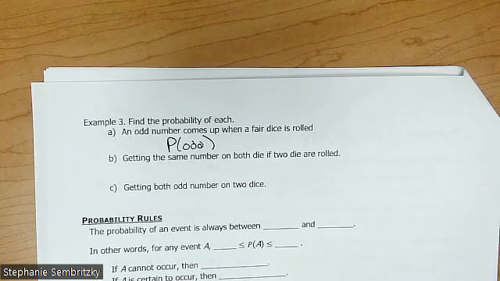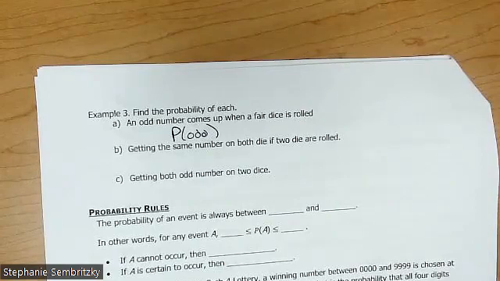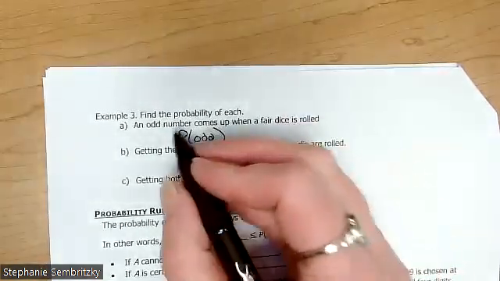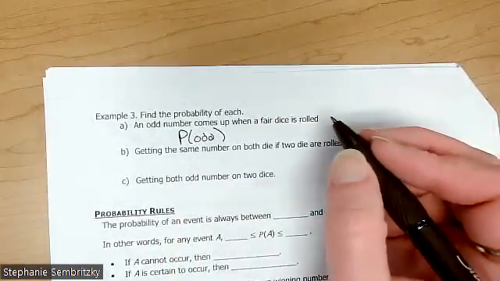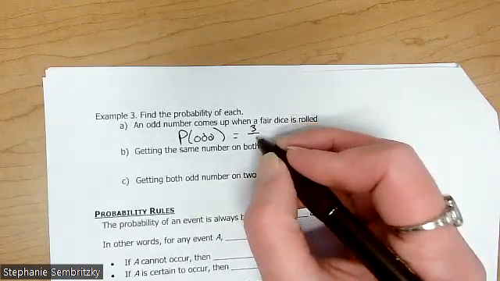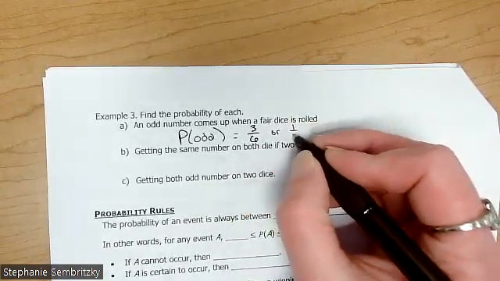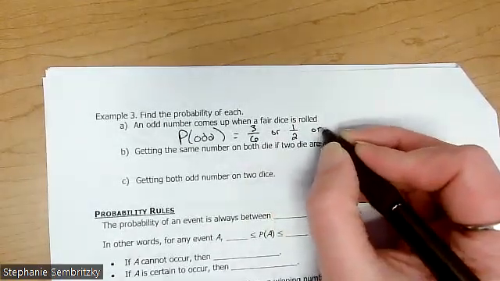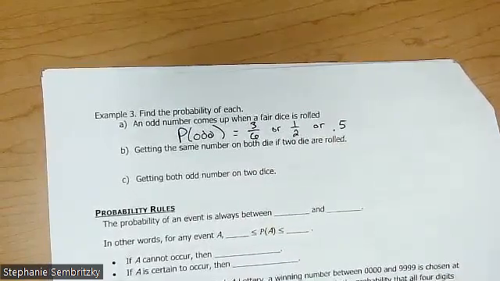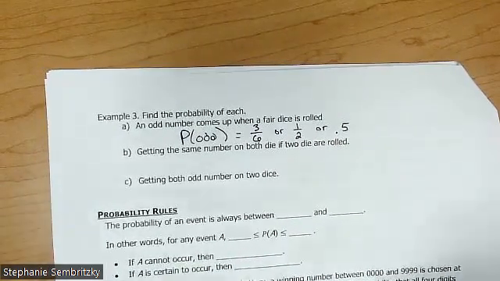Some people, it just means that it's fair. There's nothing wrong with it. There's not an edge chipped off. It's a perfectly good die. So what's the probability of getting an odd? How many odd numbers are there? 3 out of the total 6. Now you can reduce the fractions, or you can write it as a decimal. Any of those 3 ways are fine, and they'll show up as either fractions or decimals on the homework.